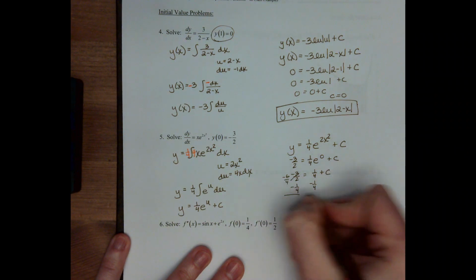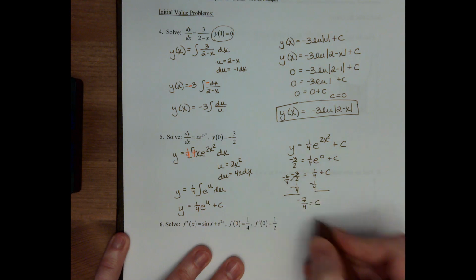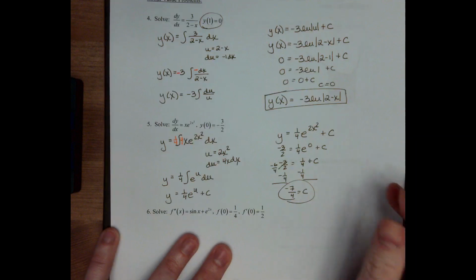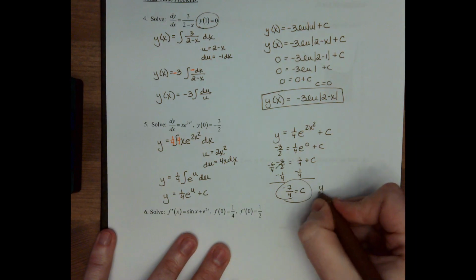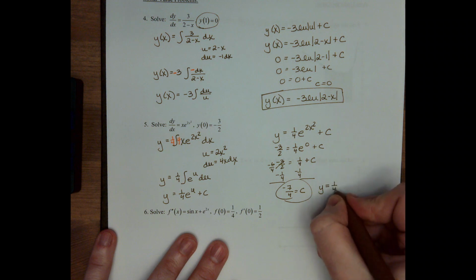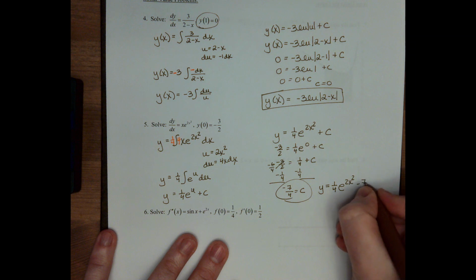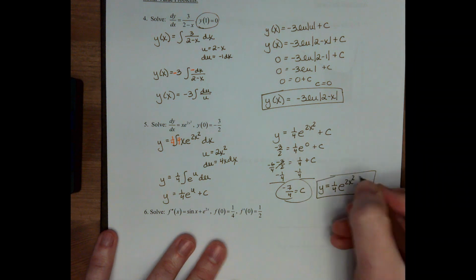I am thinking negative 7/4 for my c. Remember, that's the answer you should have submitted to Edpuzzle, but remember that's not the solution to the differential equation. The solution to my differential equation, or my initial value problem, is y equals 1/4 e to the 2x squared minus 7/4. That is my solution.